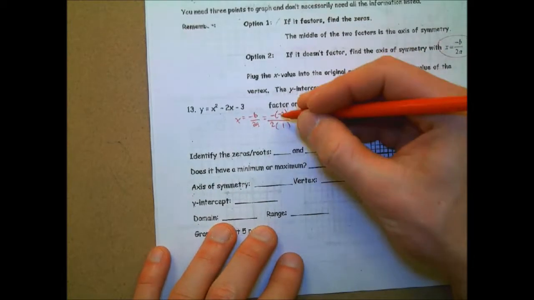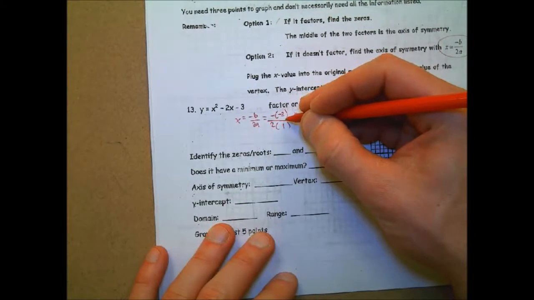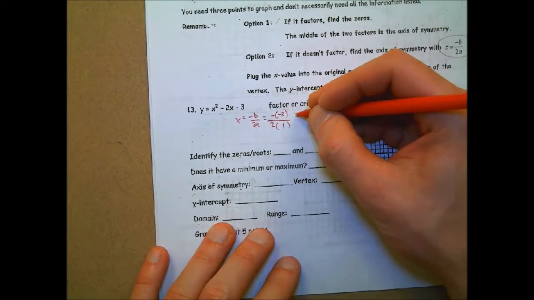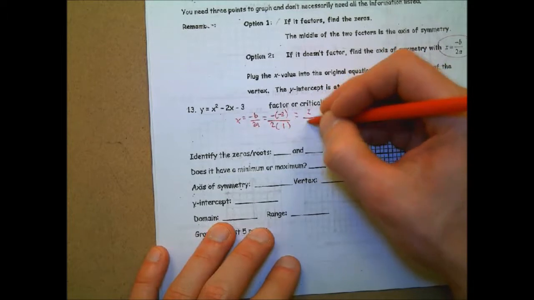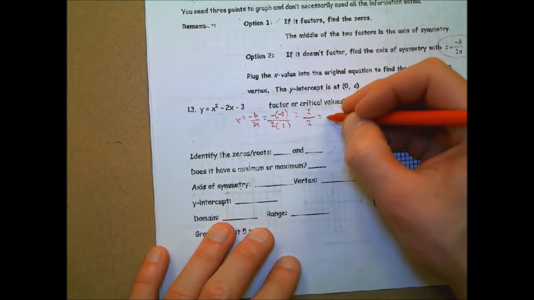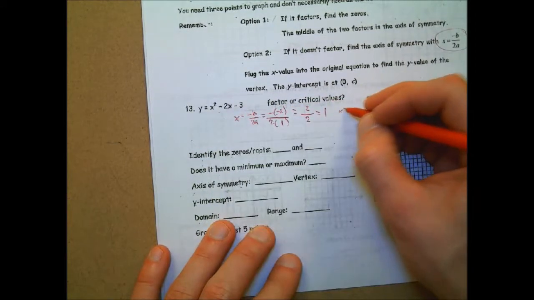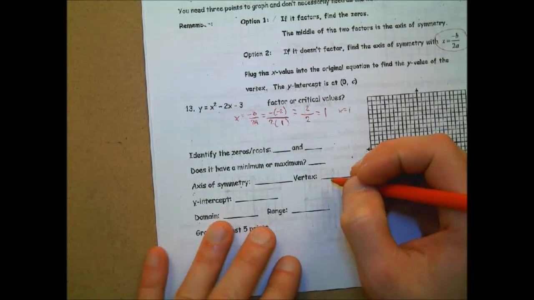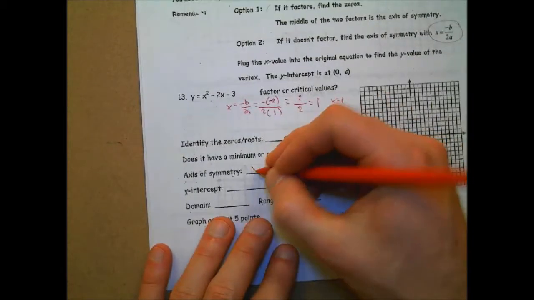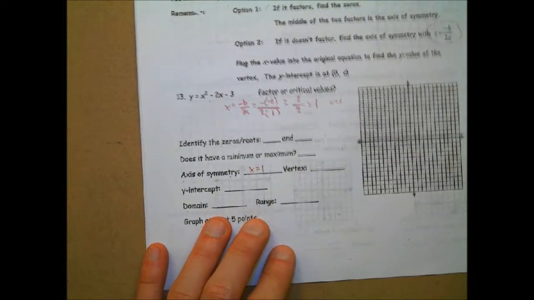What does negative negative 2 simplify to be? 2. 2 times 1, 2. What's 2 divided by 2? 1. Aha, so we have our x coordinate there. So x equals 1. That's our axis of symmetry. I could put that right down here. Bada bing. Okay, we got that one.